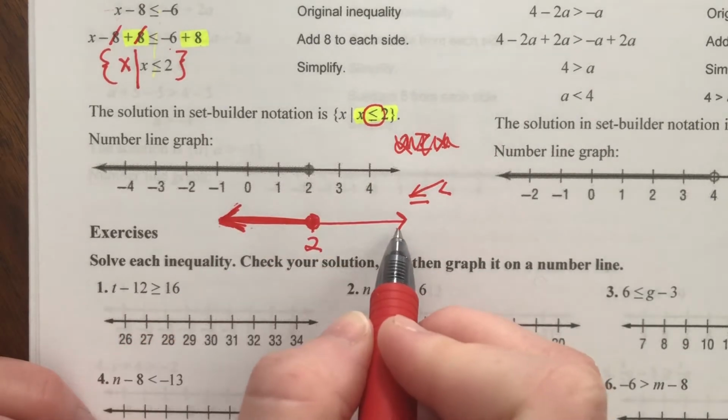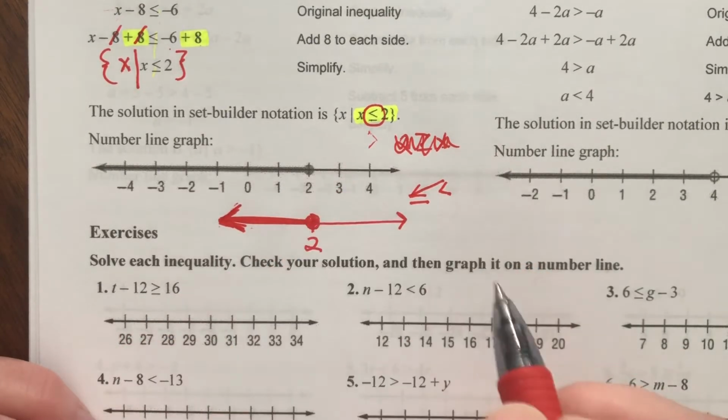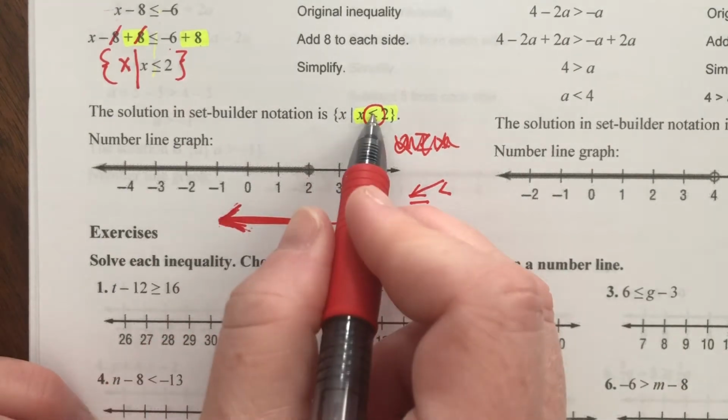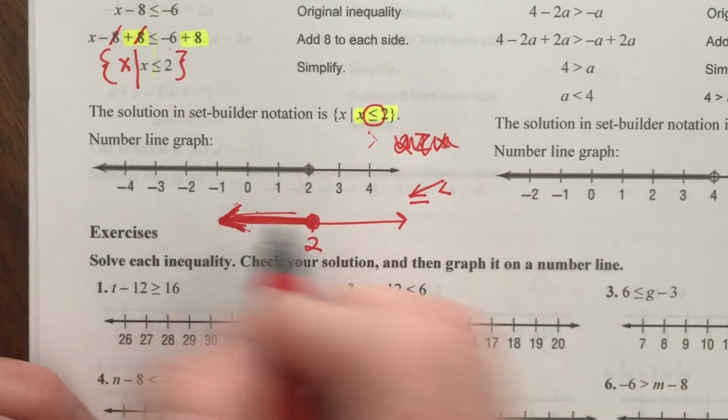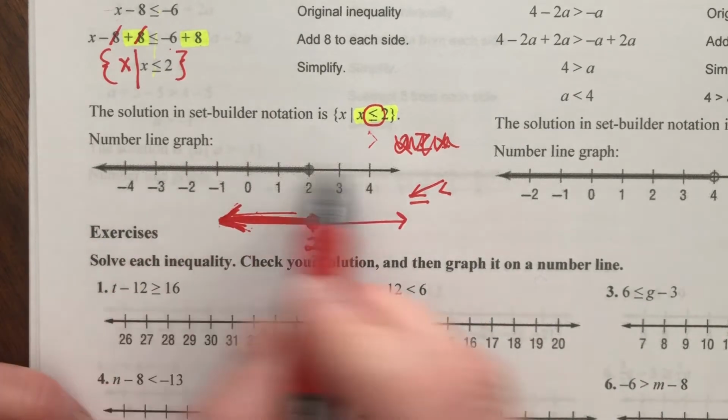This one. This arrow is opening up the opposite way. It's opening up this way. This arrow looks the same as this, okay? So you're going to shade that direction. So this is our answer. This is what they've done here.